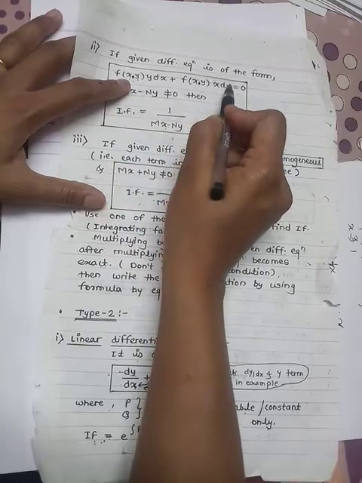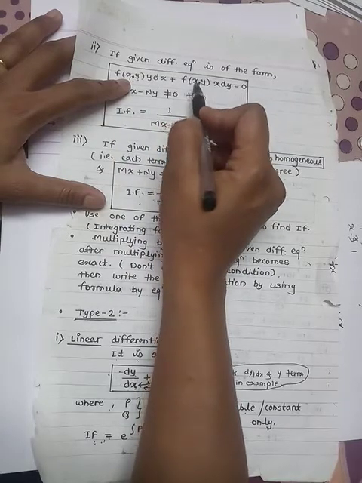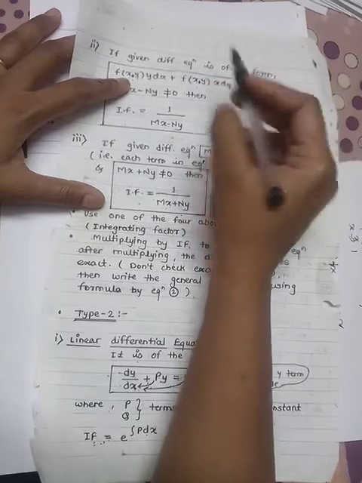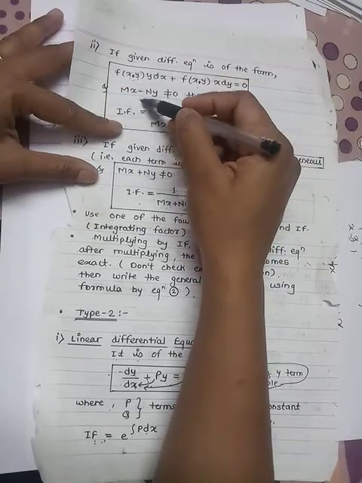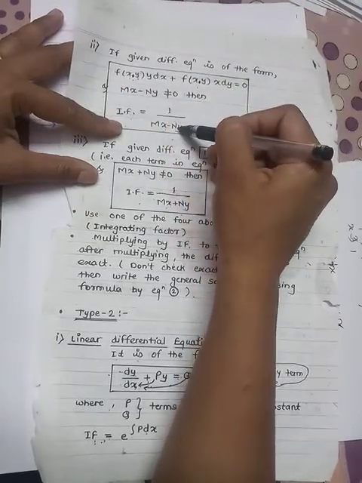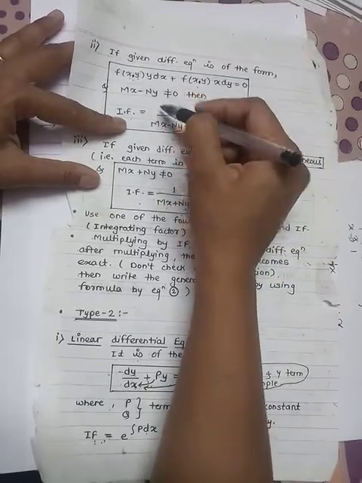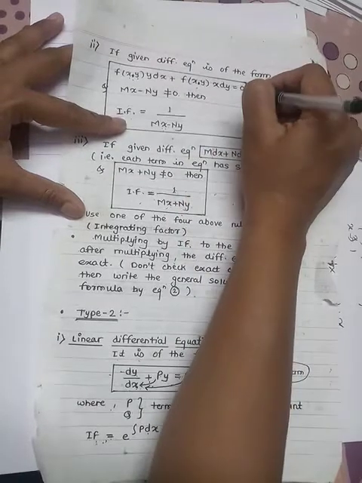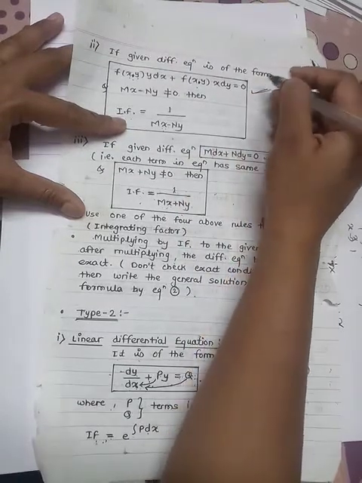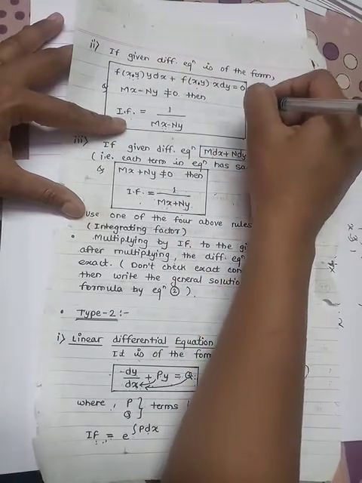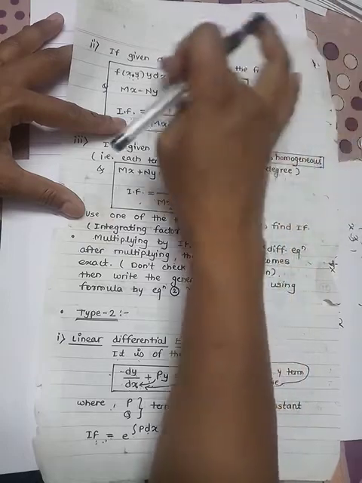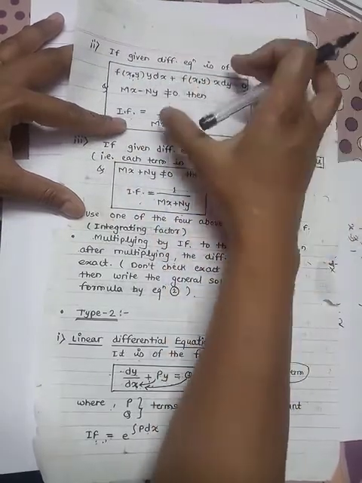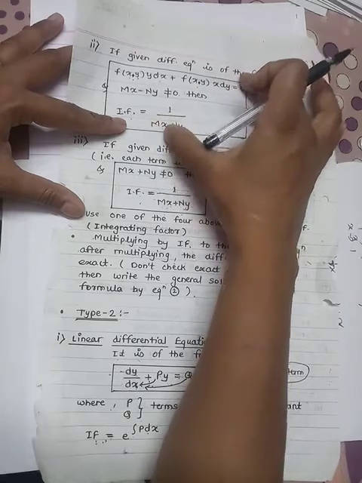Then x dy, remaining terms in the form of xy terms, x into y term. y dx plus x dy equal to 0, then directly you can take the integrating factor equal to 1 upon mx minus ny, so that the denominator should not be 0. This form is easy to check directly, whether the given example is in this form or not. So this is easy to check first.